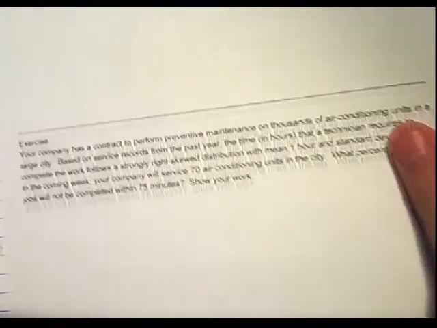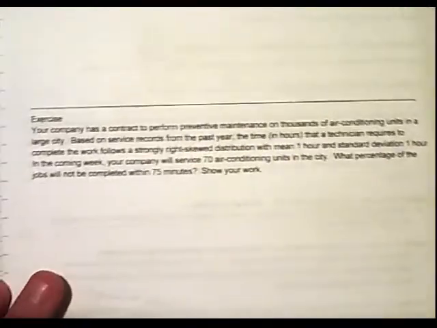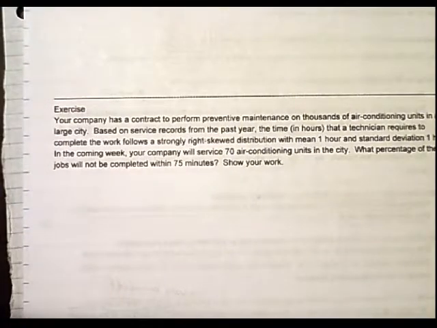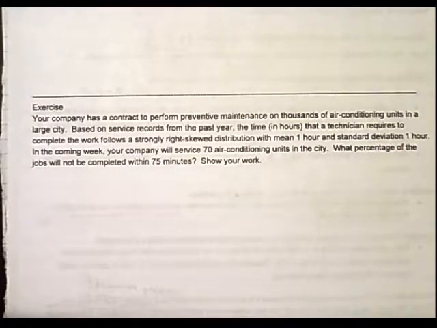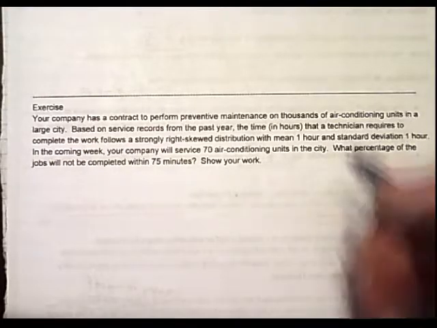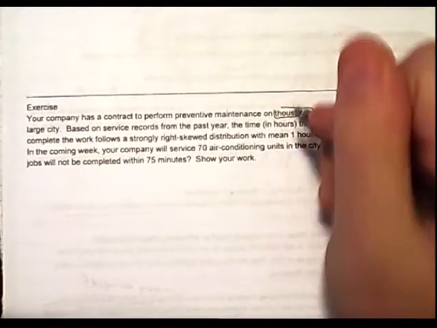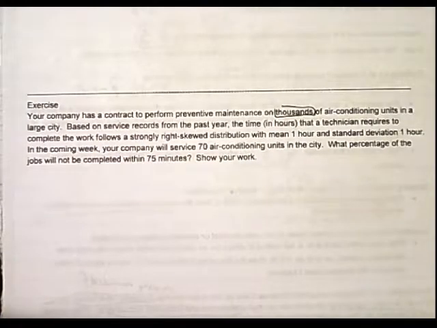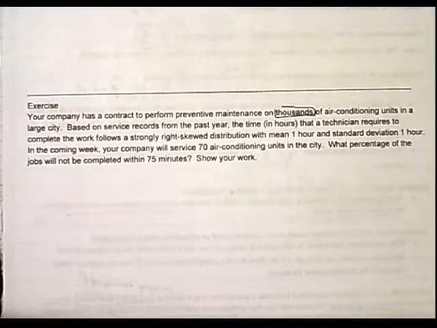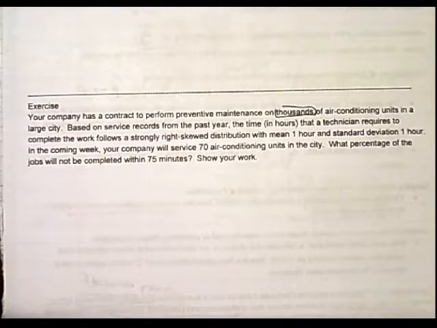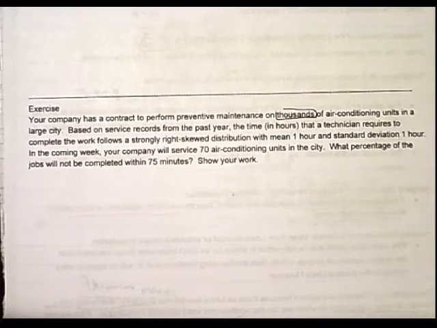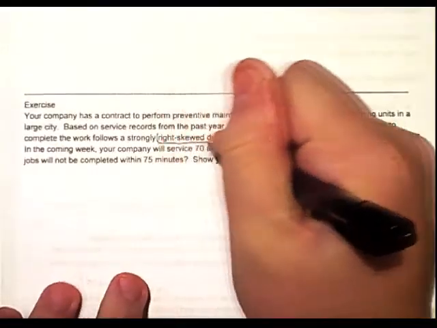All right, let's do one more example. I'm a little sick. It says your company has a contract to perform preventative maintenance on thousands of air conditioning units in a large city. Based on service records from the past year, the time in hours that a technician requires to complete the work follows a strongly right skewed distribution.